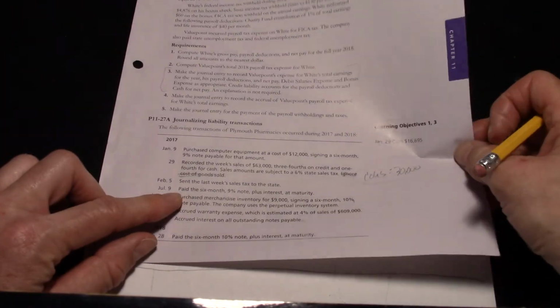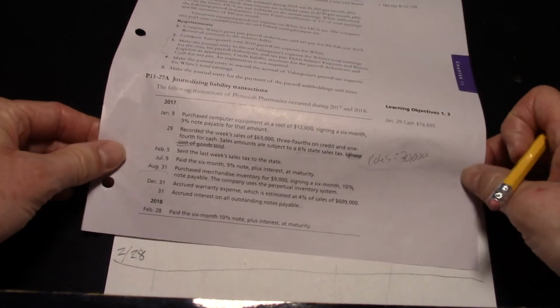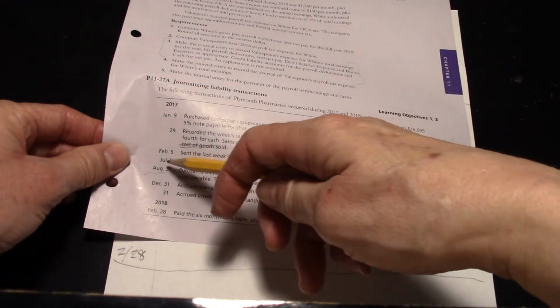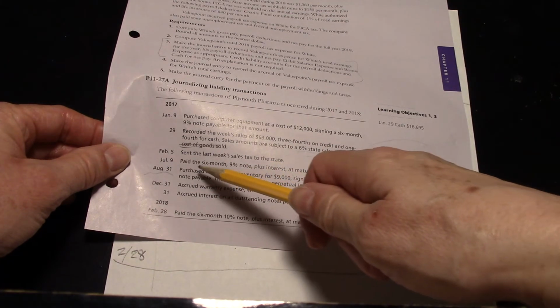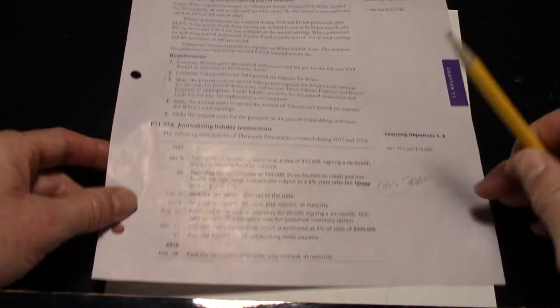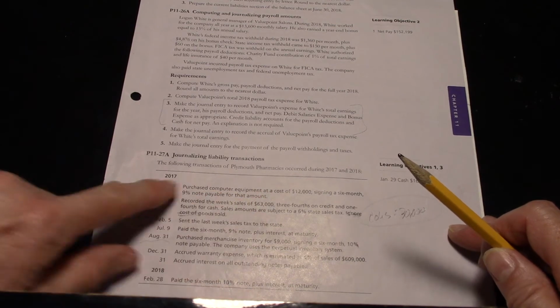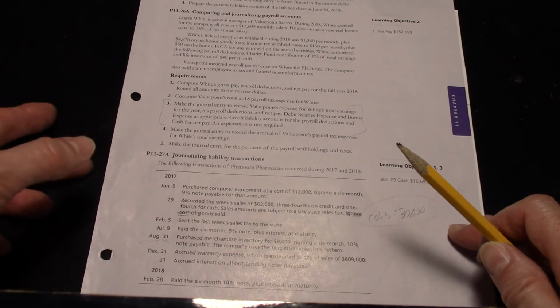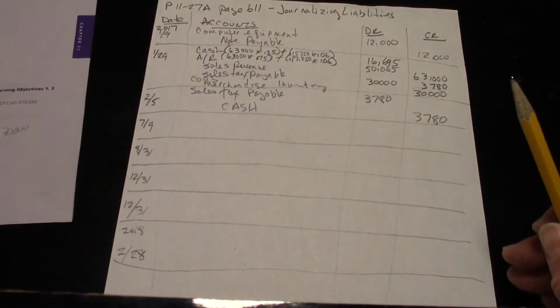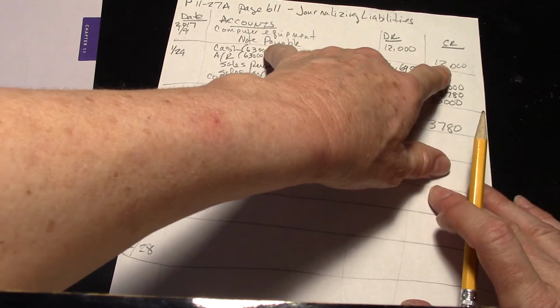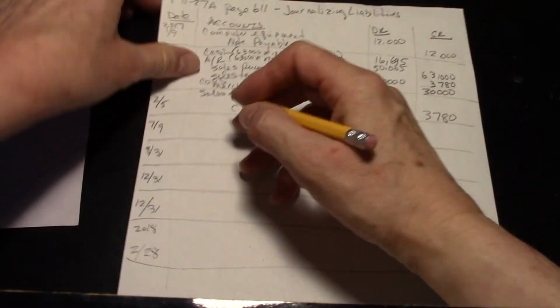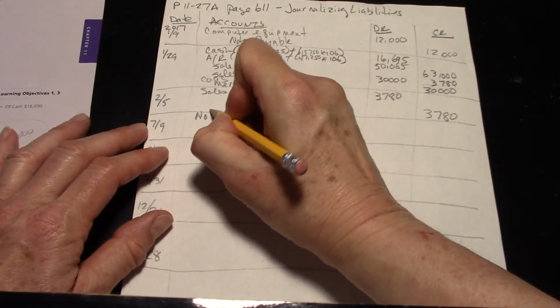Let's see here. On July 9, paid the 6-month 9% note plus interest at maturity. So here you go. Remember on January we got that. Now it's been 6 months, so we're going to decrease this note payable. That's my debit.